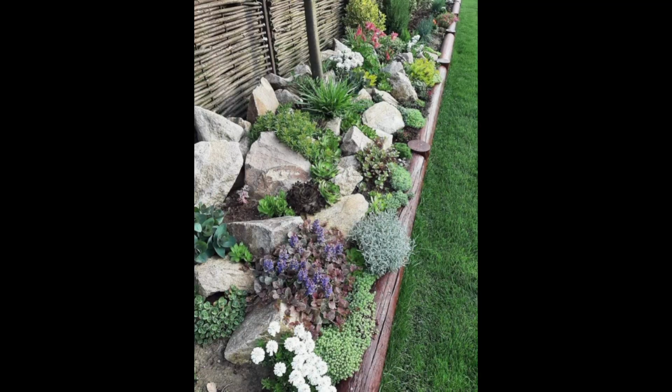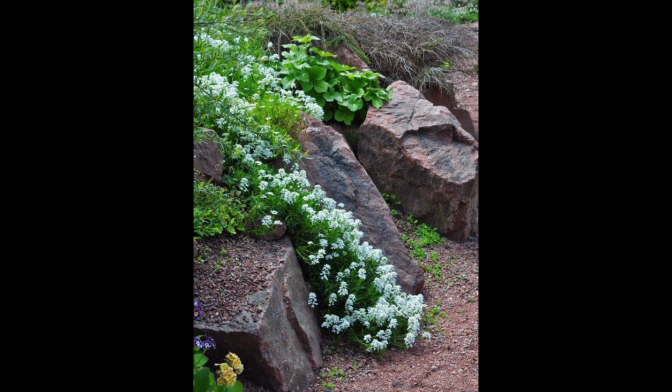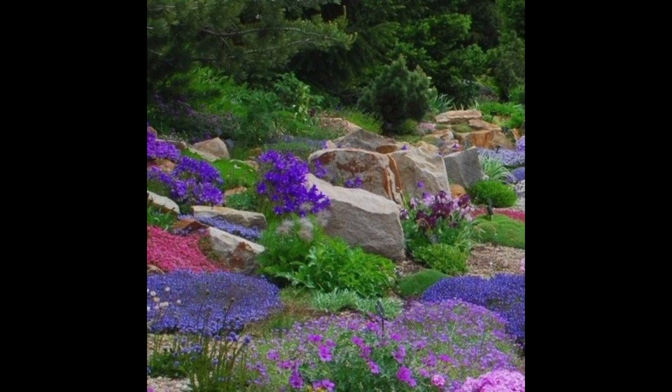Water feature rock garden. Combine rocks with a small pond or stream to create a water feature within your rock garden. The juxtaposition of stones and water can be visually stunning.